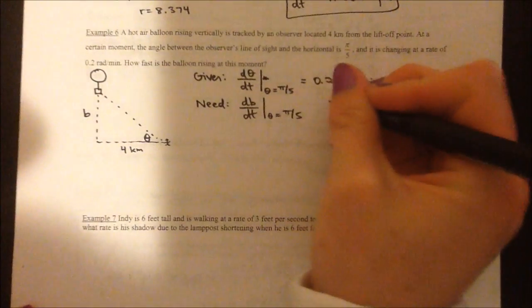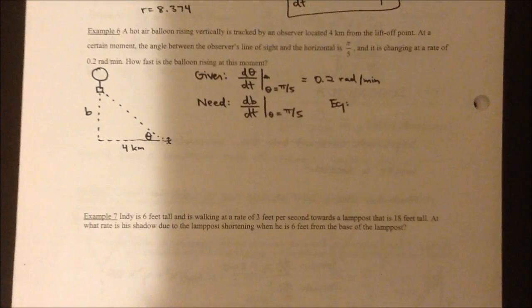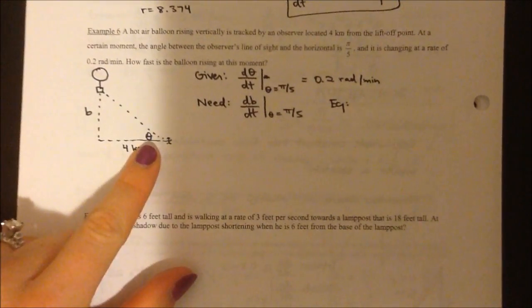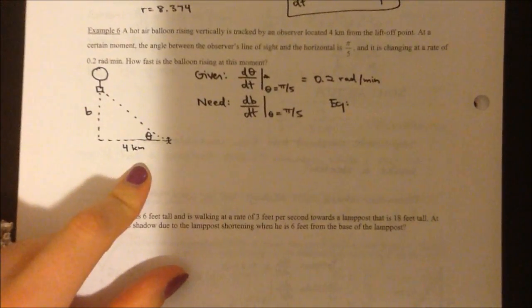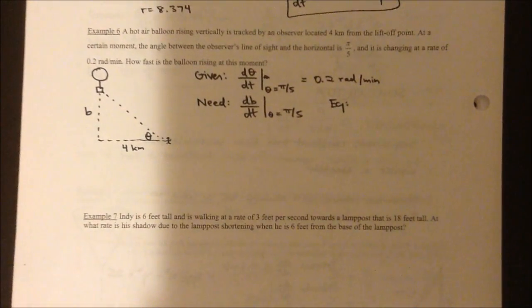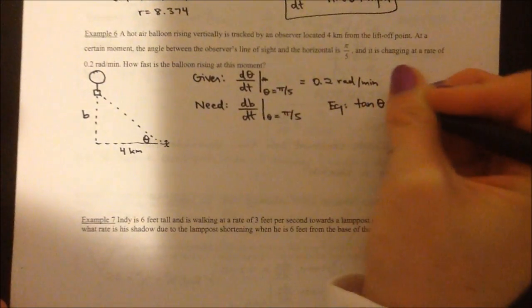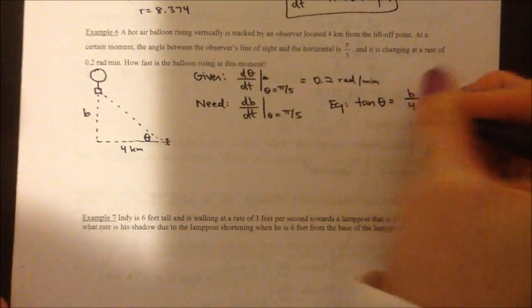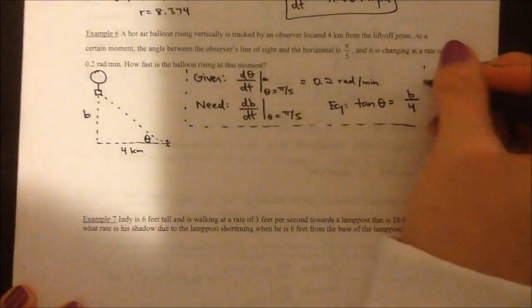Let's tie it all together with an equation. Now, anytime that angles are involved, think SOHCAHTOA. So what we want to do is relate this angle to the information that we have. According to this angle, we've got the opposite side and the adjacent side. Opposite and adjacent should point you towards tangent. So we're going to use tangent of theta equals opposite over adjacent, or b over 4. That is the equation that we're going to be using.